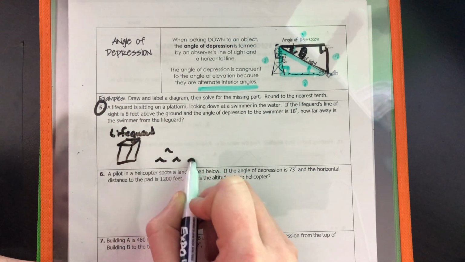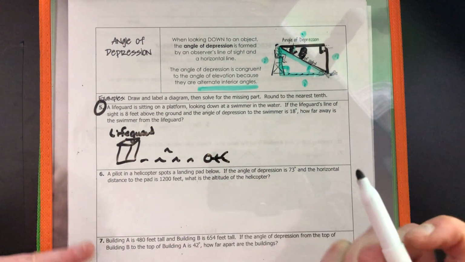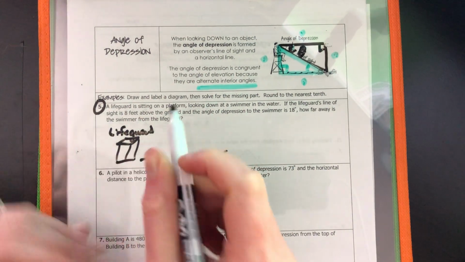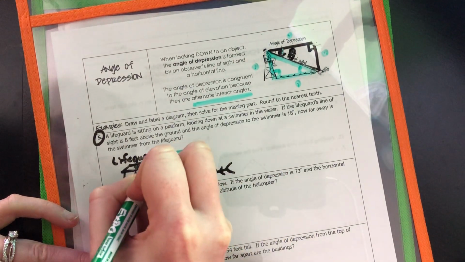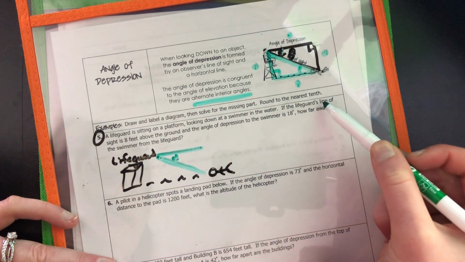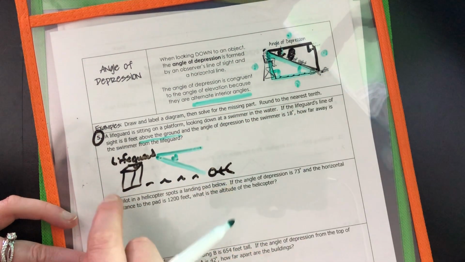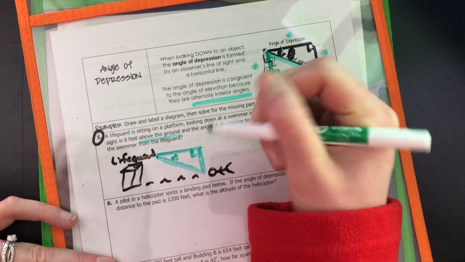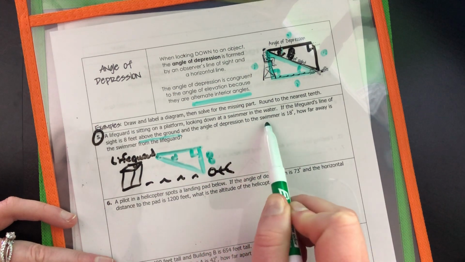So there's water. Here's the swimmer swimming. No, he's not floating. He is trying to swim. So the lifeguard is looking down at the swimmer. So this is his typical line of sight, but now he's looking down to see the swimmer in the water. If the lifeguard's line of sight is 8 feet above the ground, so here this would be the ground, well, parallel to that, this would also be 8 feet. So 8 feet here. The angle of depression to the swimmer is 18 degrees.